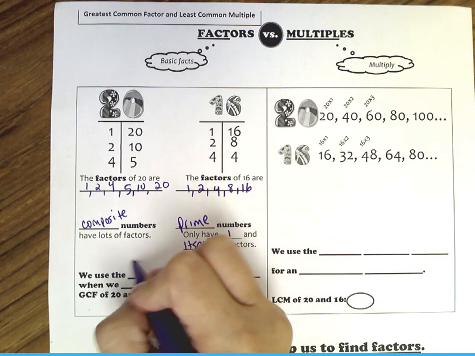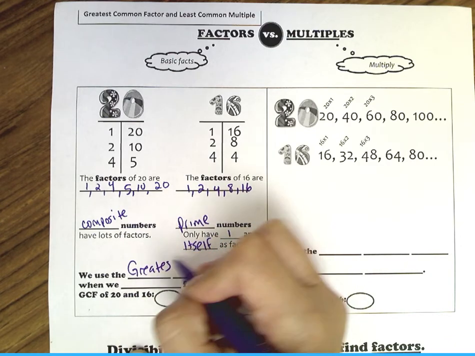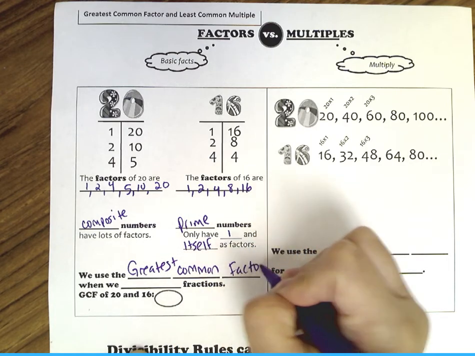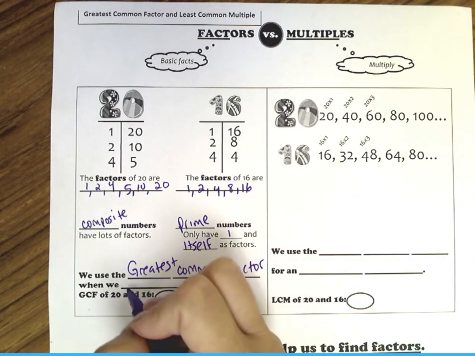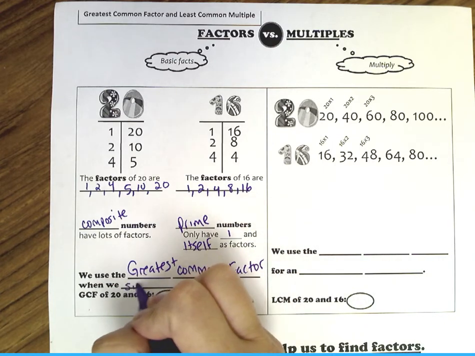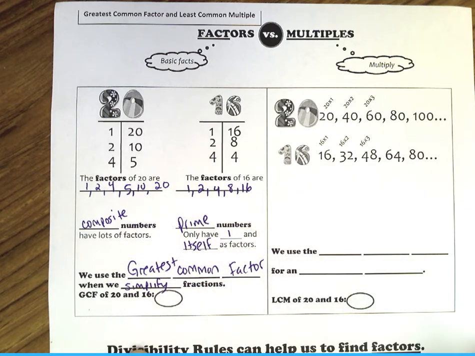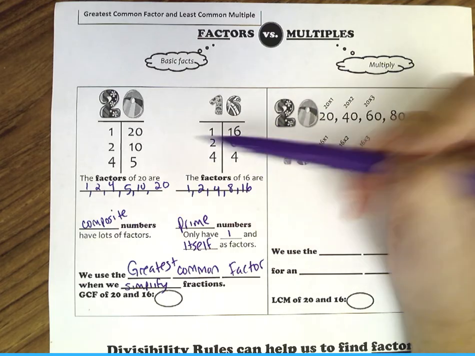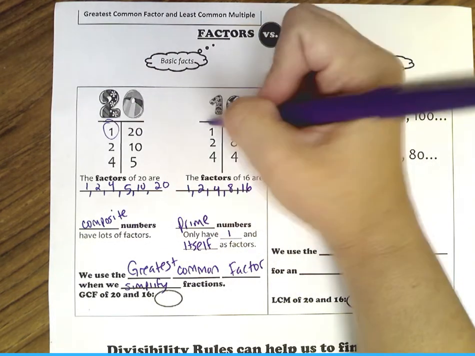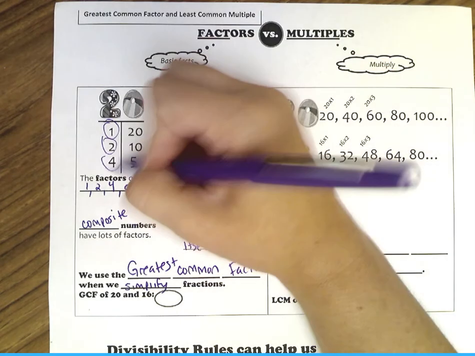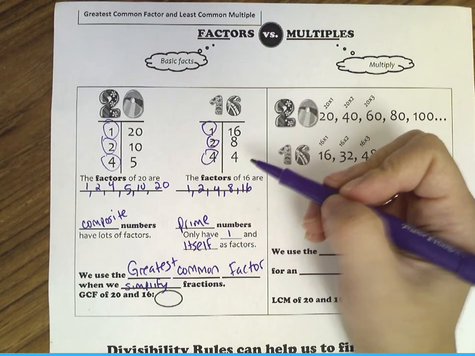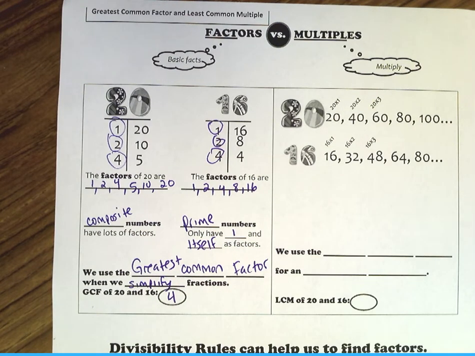We use the greatest common factor when we simplify fractions. So the greatest common factor of 20 and 16, you look at all the factors here in these two lists. They both have a 1, a 2, and a 4. Out of the ones I circled, 4 is the biggest number, so that is its greatest common factor.